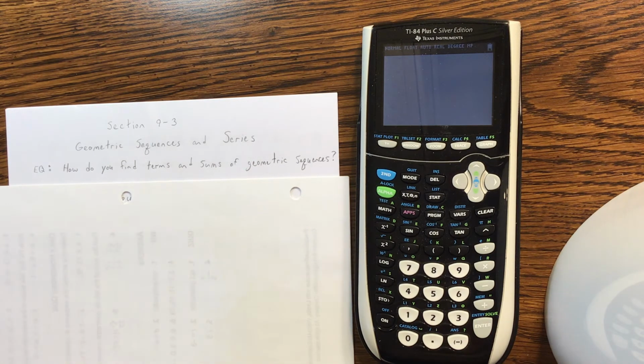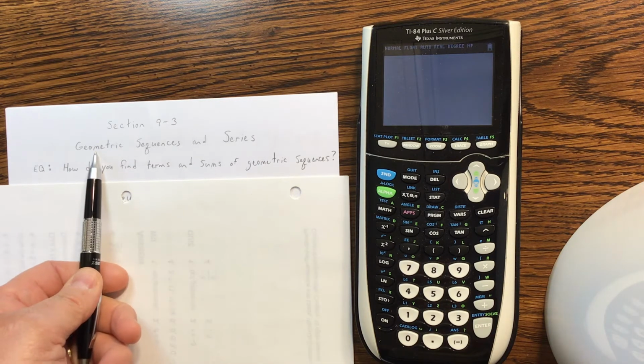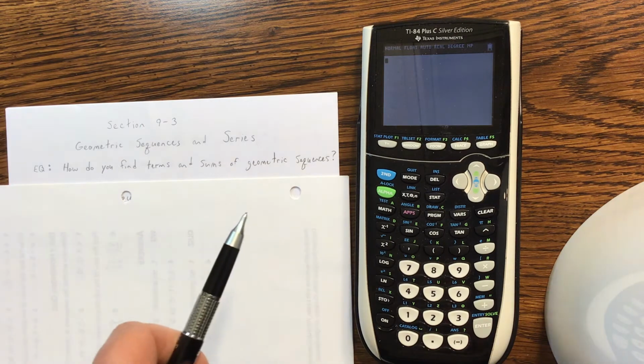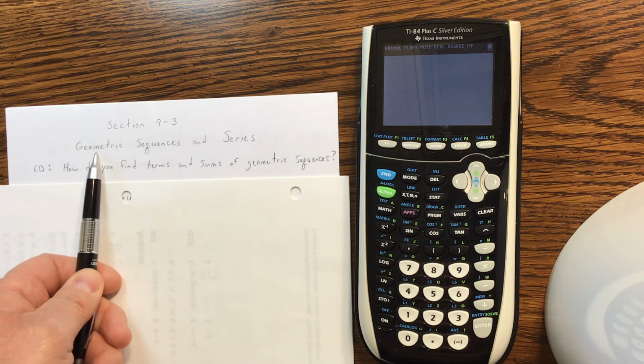Now again, remember, in an arithmetic sequence, from one term to the next, it's either increasing by the same value or decreasing by the same value. In a geometric sequence, when you go from one term to the next, you're going to see a product or a division by the same value.